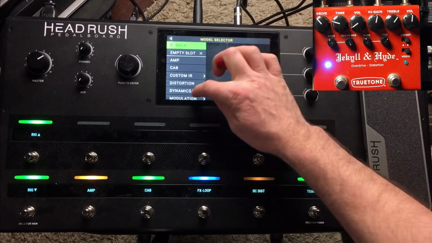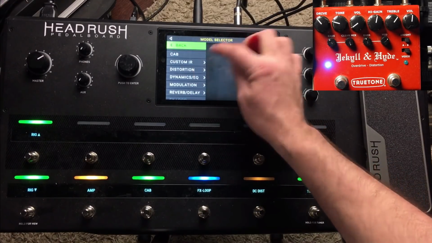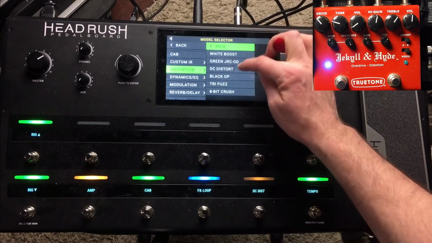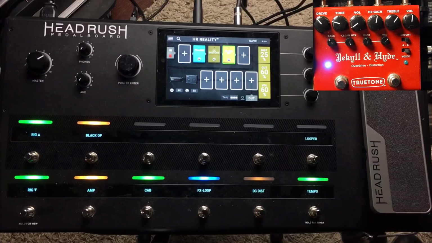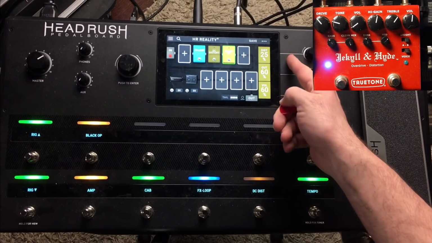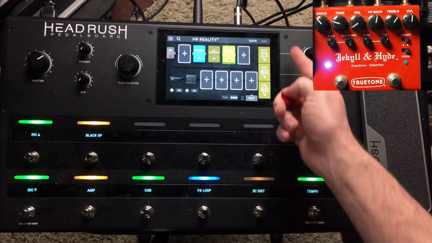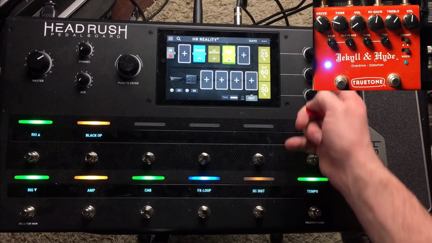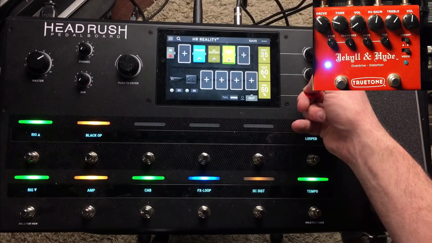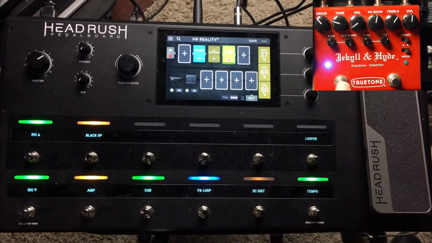Let me go ahead and bring in the Black Op, which is basically a rat style distortion. You do have the classic rat settings, which is distortion, cut, and volume. So I don't expect the Hyde to sound like a rat by any means, but at the end of the day, it's still just a distortion pedal.